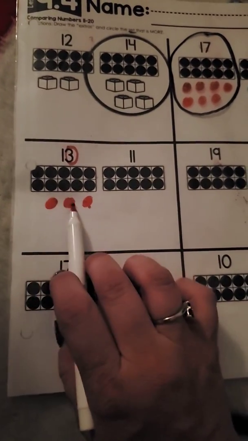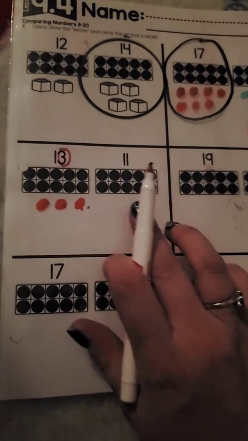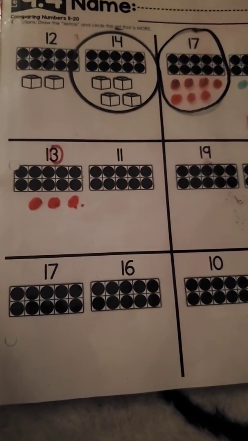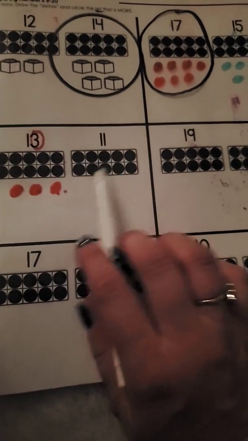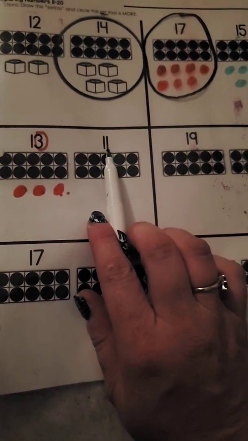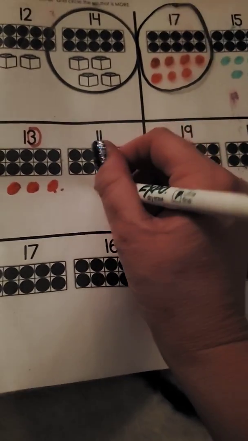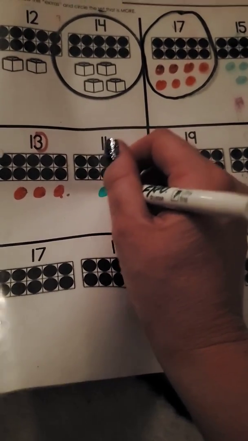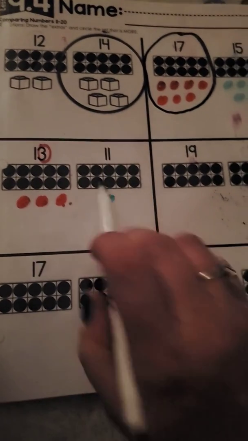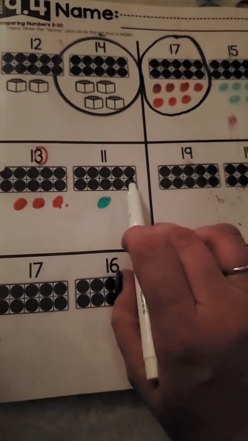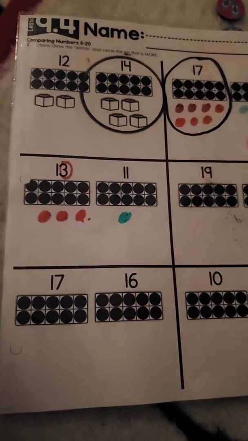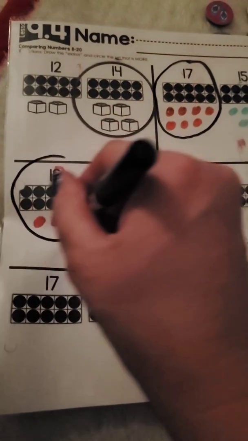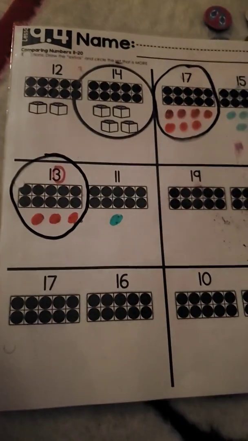Now we're going to go ahead and go over to number 11, okay? And we have our 110. And how many extras do we have? We have 1 extra. So I'm going to go ahead and put 1 dot. So now we have 10, 11. Which one has more? I hoped you picked 13 because 13 has 2 more than 11.